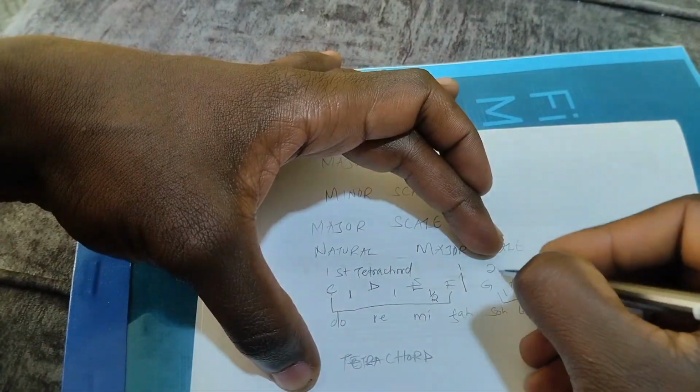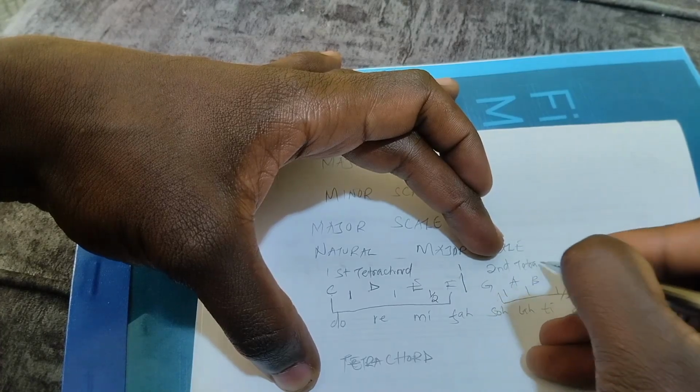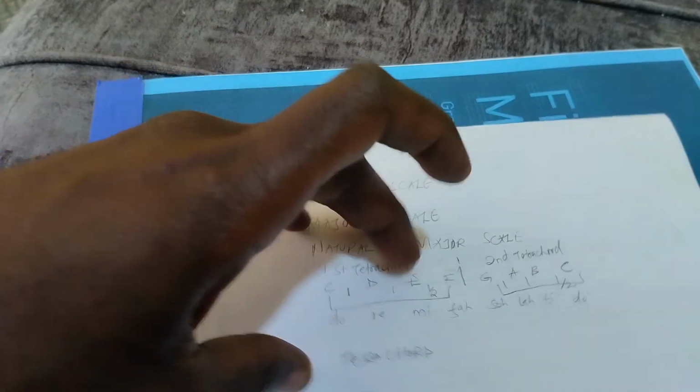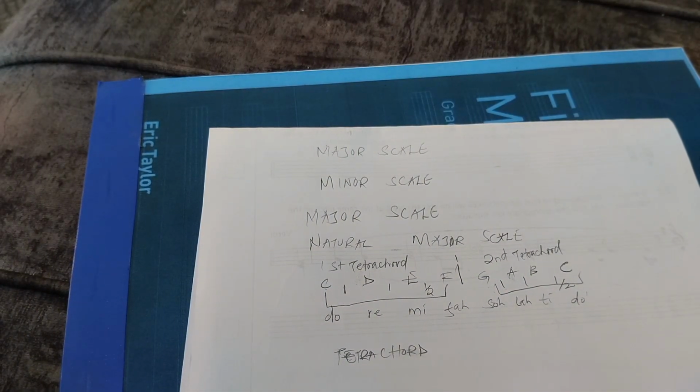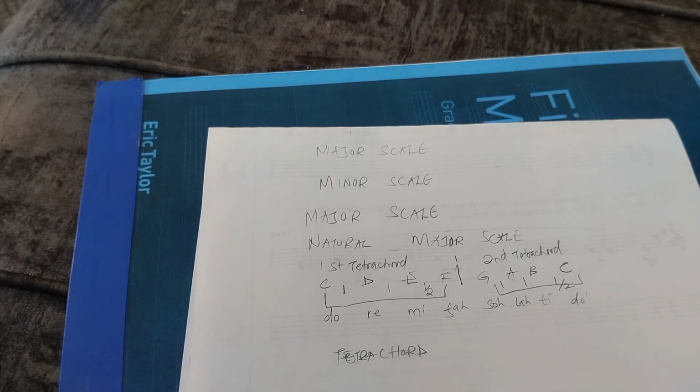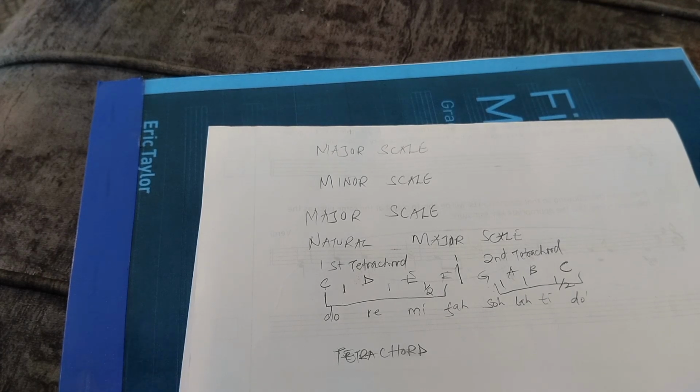Then this one is the second tetrachord. Now, from this pattern, we can see that do, re, mi, fa has exactly the same pattern as sol, la, ti, do. So this is what makes this scale a major scale, a scale having a specific pattern of 2 tetrachords. You can move these 2 tetrachords from C. You can do those patterns in any key as you move, and that one is your major scale.